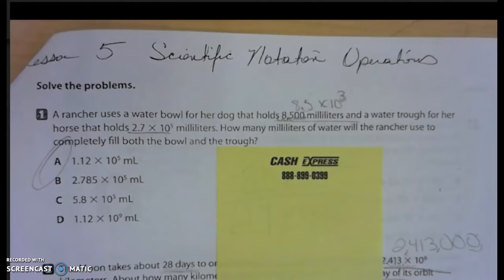Lesson 5 is scientific notation operations. These are the ones that you're going to have to be able to decide, do I add, do I subtract, do I multiply, do I divide? We'll tell you that the test is very heavy in scientific notation. It covers everything, but there is a lot of scientific notation on there.